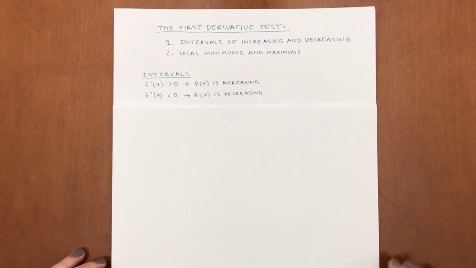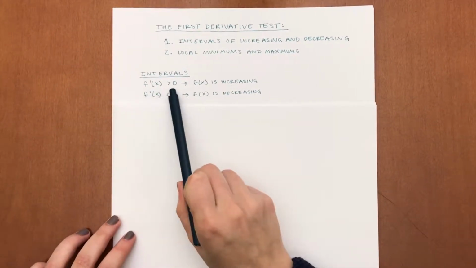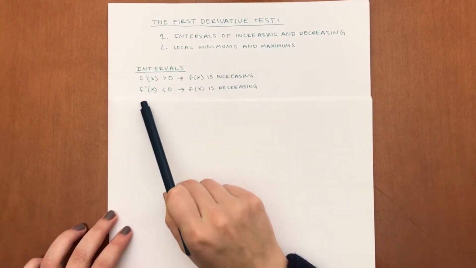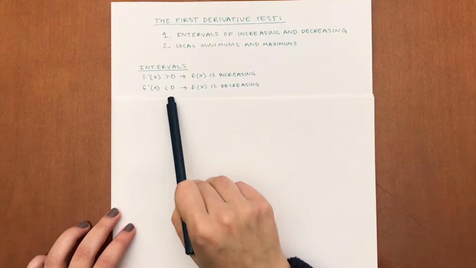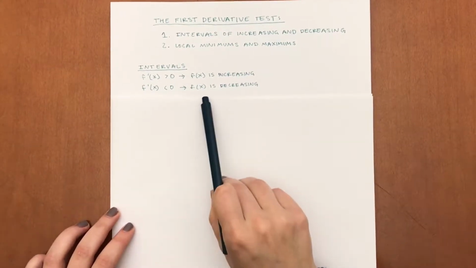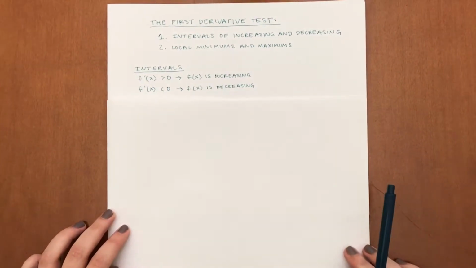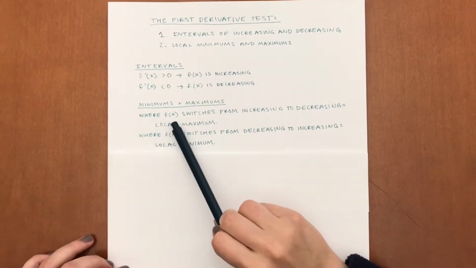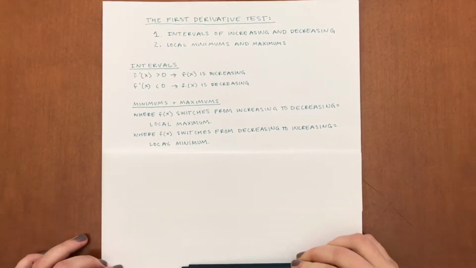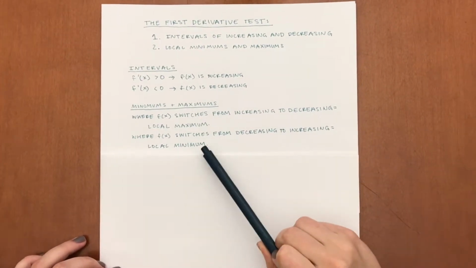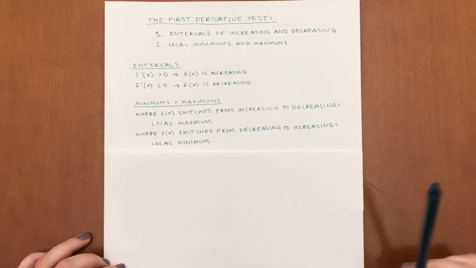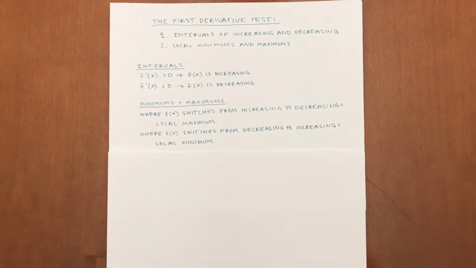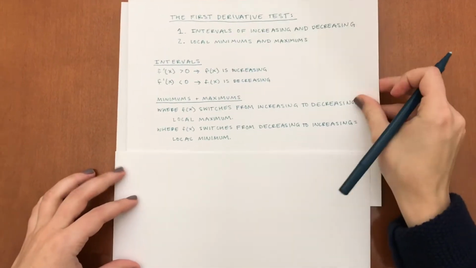When it comes to our intervals, wherever the first derivative is greater than 0 or positive, our original function is increasing. And whenever our first derivative is less than 0 or negative, our original function is decreasing. Now, the information we need to know about minimums and maximums is that where the original function switches from increasing to decreasing, we have a local maximum, and where our function switches from decreasing to increasing, we have a local minimum. So in order to show you all of this, I'm going to go through an example because there are a lot of steps to this test.